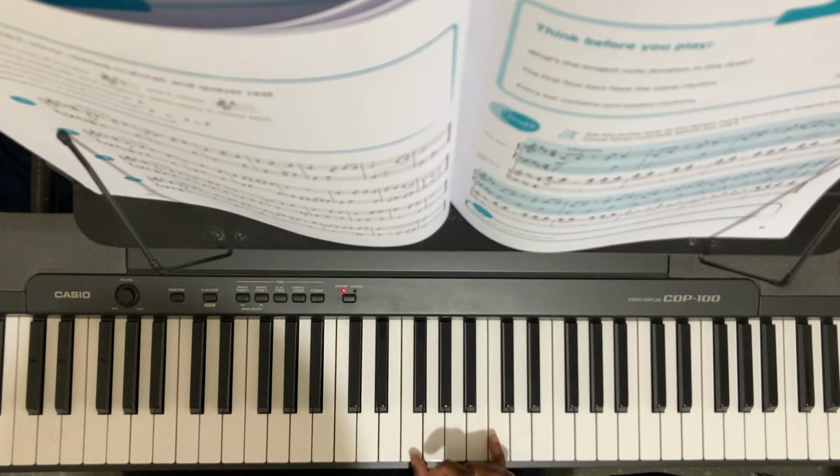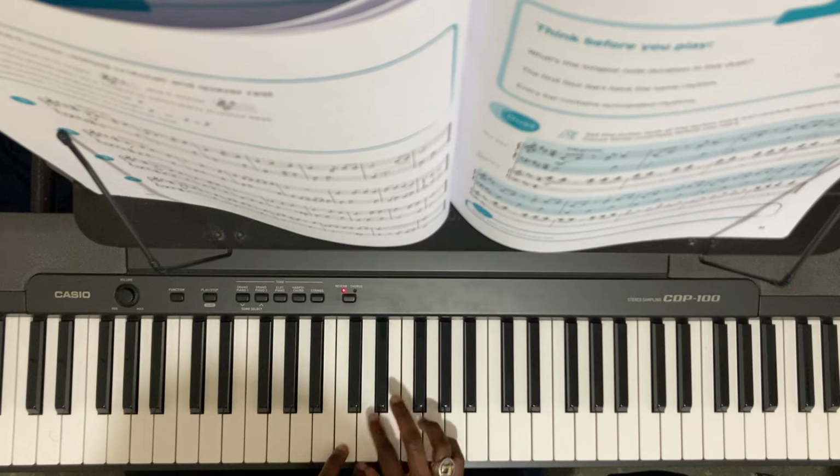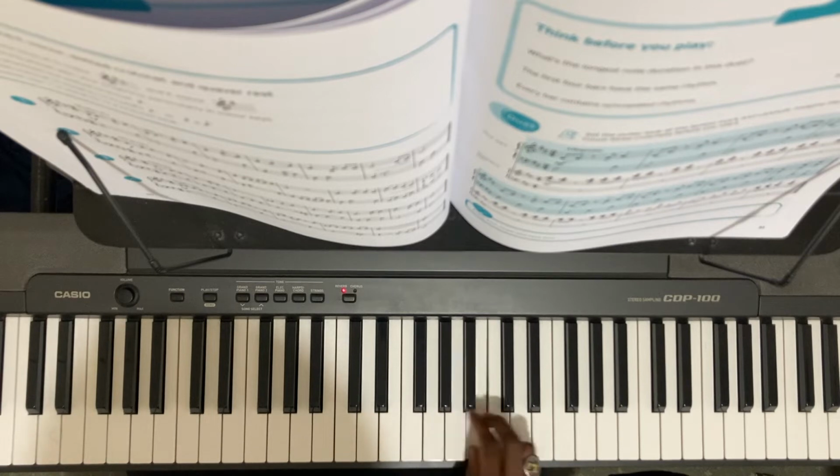So essentially this block is all major, and then you have the first three notes that are part of the minor scale. Actually we could add this because it's actually this. So yeah, from C to F you play the minor scale, and then from F to C you play the major scale.